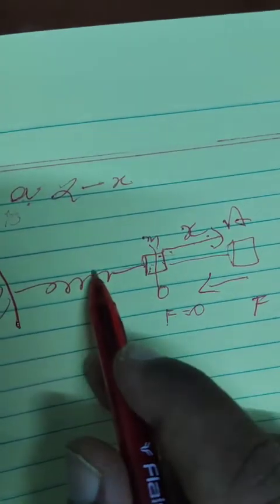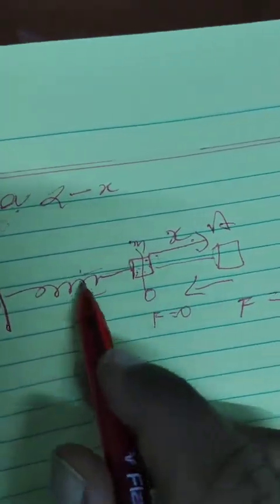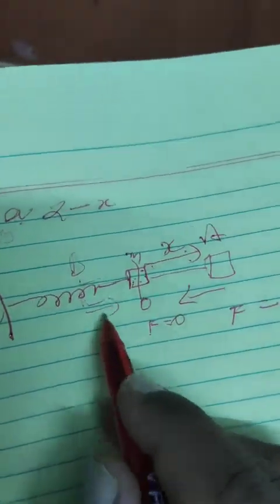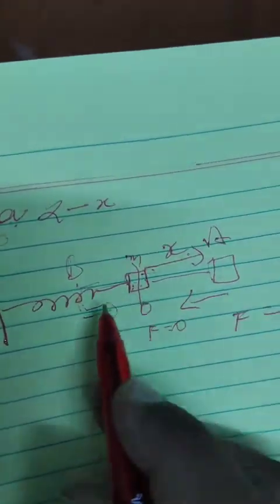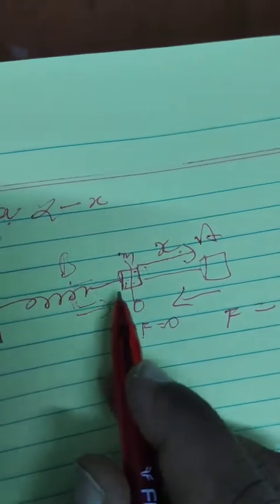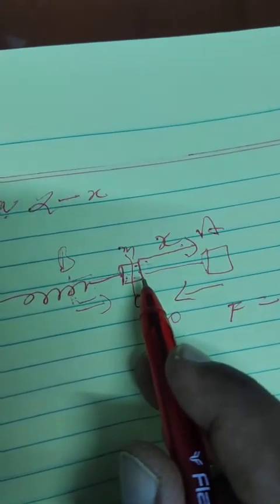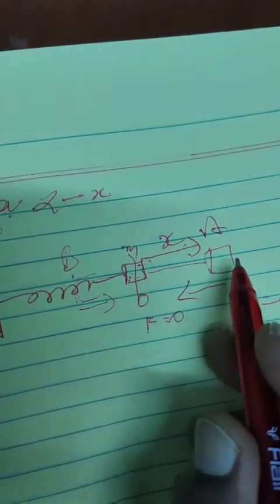So it goes further towards left of position O till point B. Again restoring force will act, by which it goes back towards right. When it is going through point O, again velocity becomes maximum, so it cannot be stopped because of the law of inertia. So it further moves towards right till point A, where velocity becomes 0.